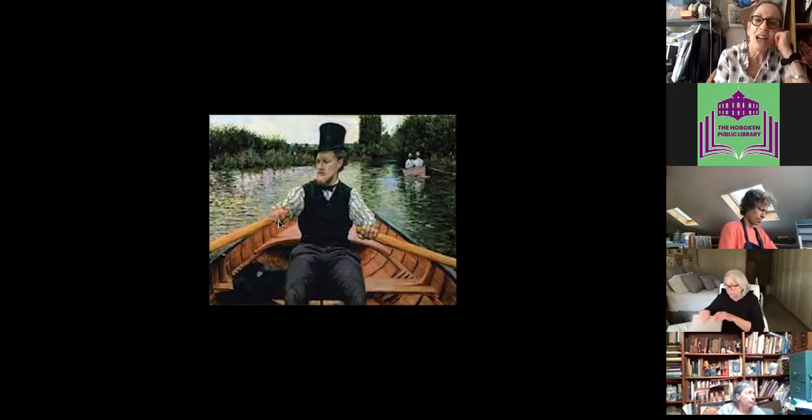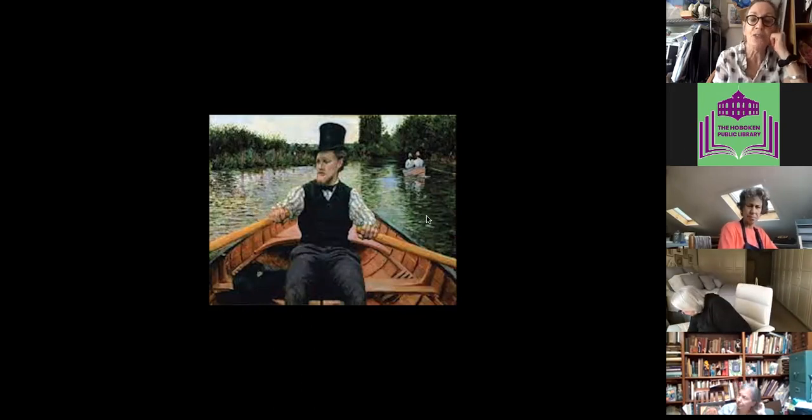So this is a kind of interesting combination of realism plus the impressionistic technique of using individual brushstrokes and letting that texture create the shimmering quality of the light reflecting off the water.